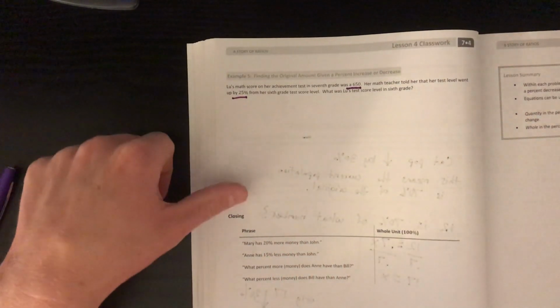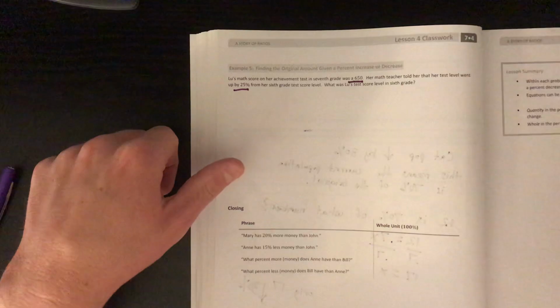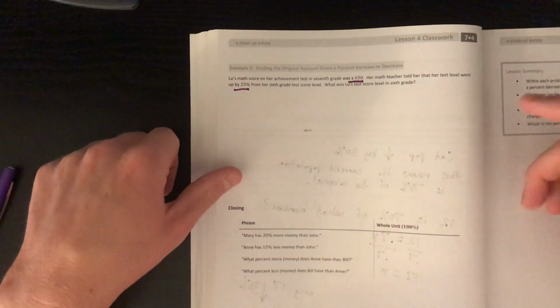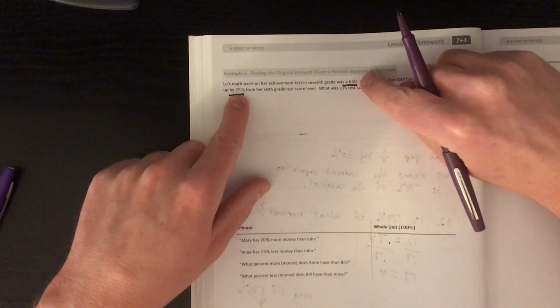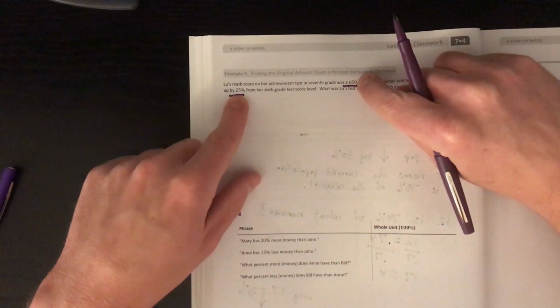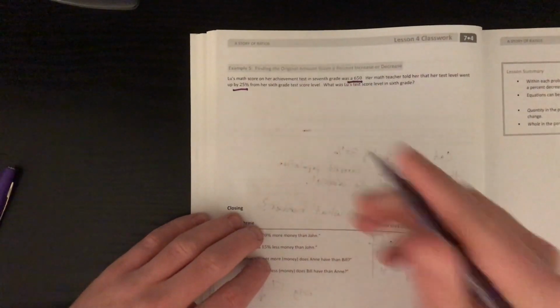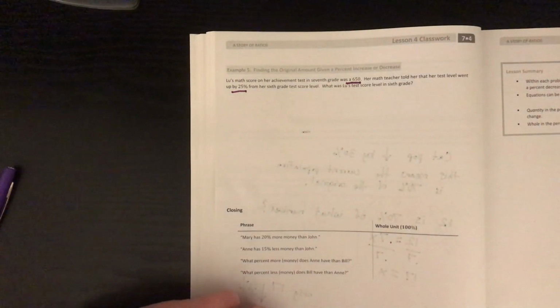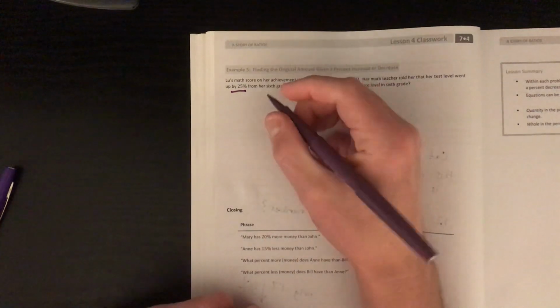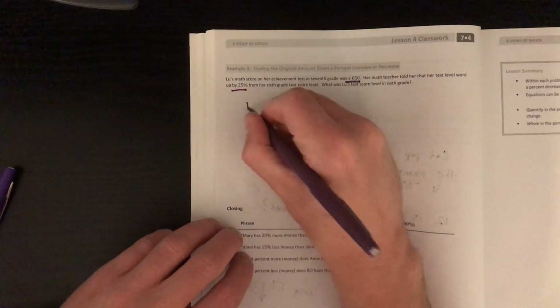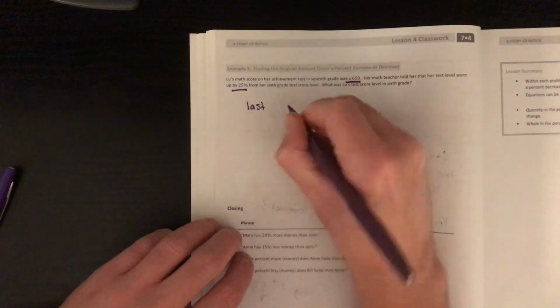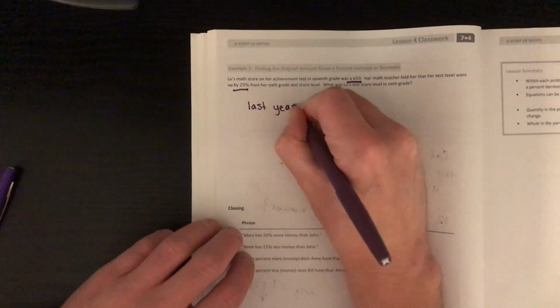And so thinking back to the warm-up we just did, an incorrect way to try to solve this problem would be to say, okay, well, what's 25% less than 650? That wouldn't work because you would be taking too big of a chunk away from 650, and you would arrive at an answer that's lower than the correct answer to this question. Because whatever her last year's score was, last year, I'll just write it like this.